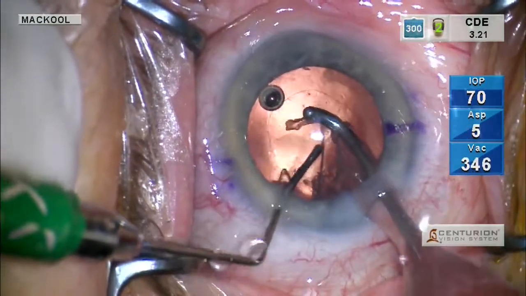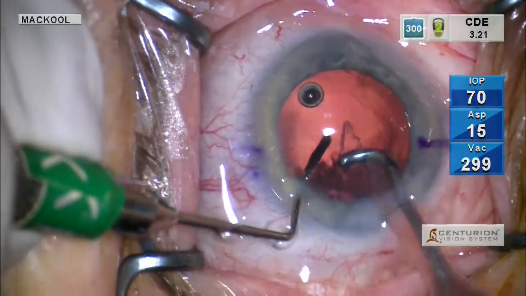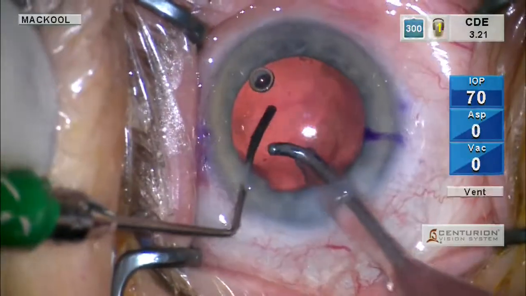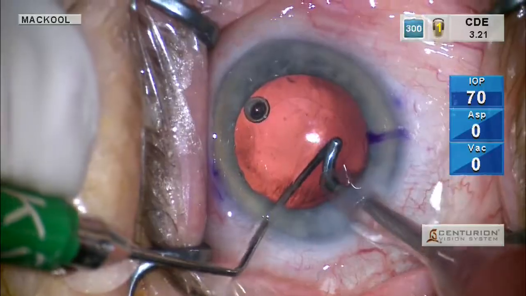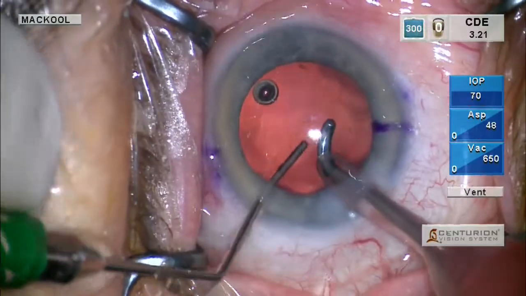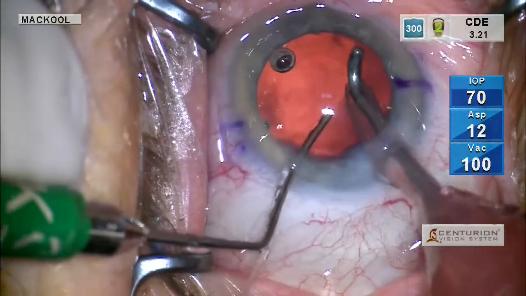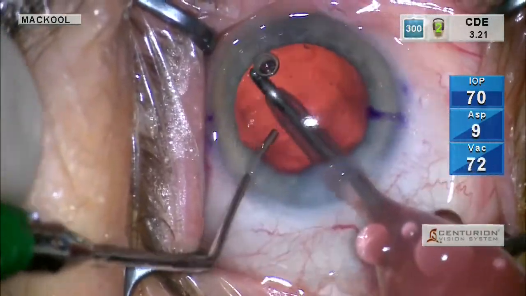Now in these eyes, at the end of this case, we're going to still have that viscoat right up against the endothelium. I won't be aspirating it. So they have to be watched carefully for a potential pressure spike. I'll just aspirate some epithelium here from under the anterior capsule.